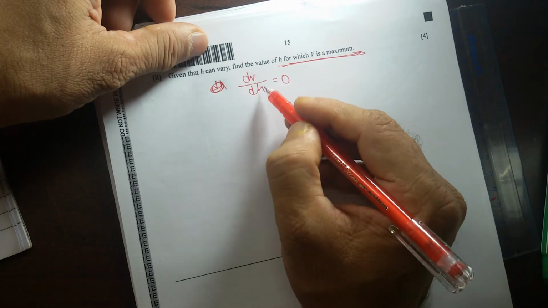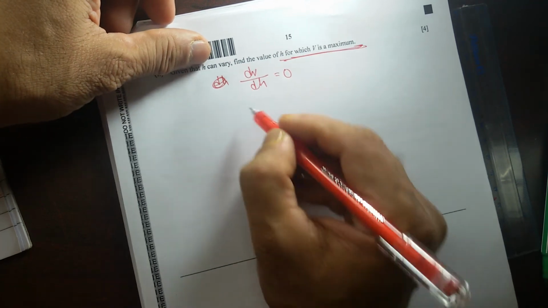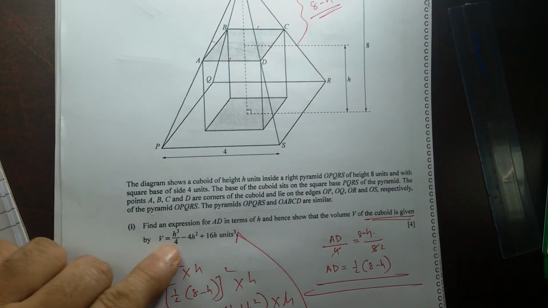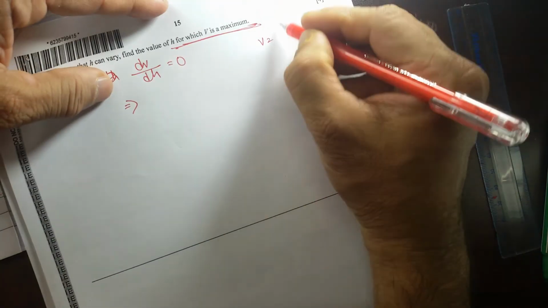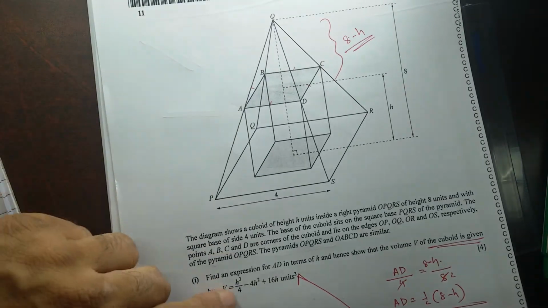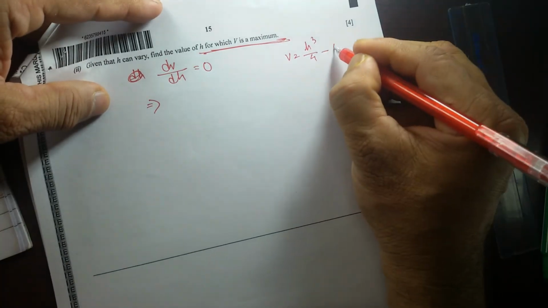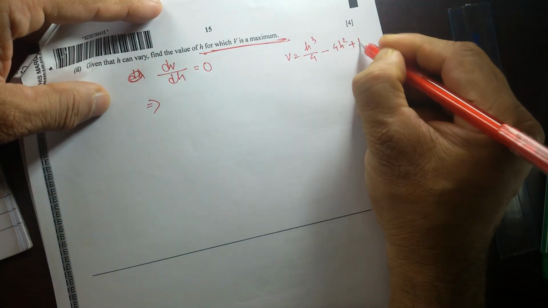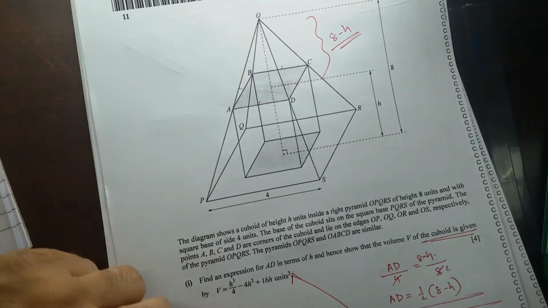Differentiate the volume with respect to the height and set it to 0. So what was the volume again? Volume was h cubed by 4 minus 4h squared plus 16h.